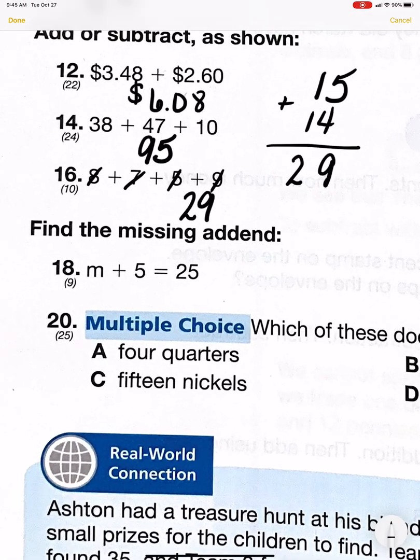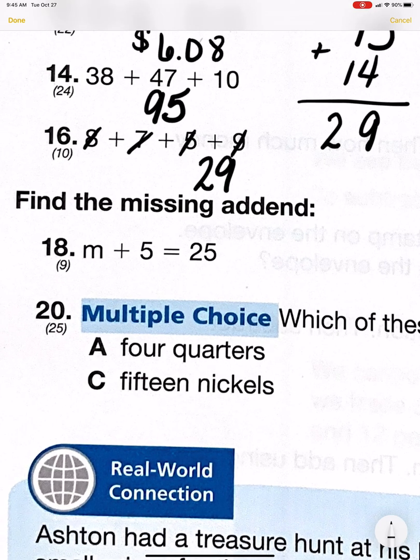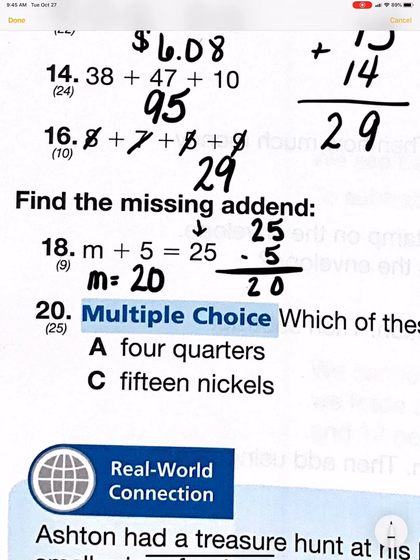Okay, find the missing addend. On problems like these, it sounds silly, but you do subtract to find the missing number. We don't want to add and find anything larger than the sum. So 5 minus 5 is 0, 2 minus nothing is 2, and m equals 20.